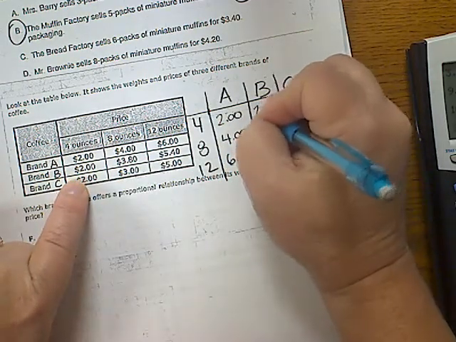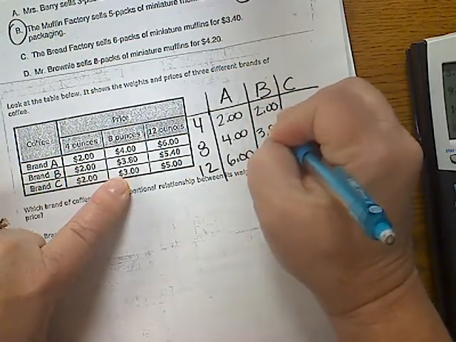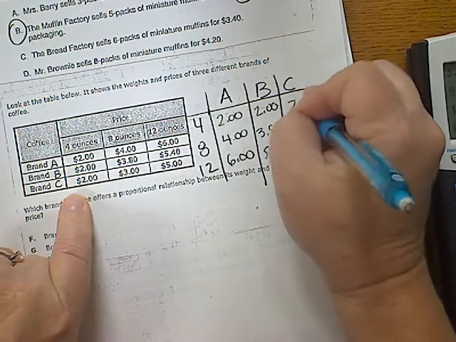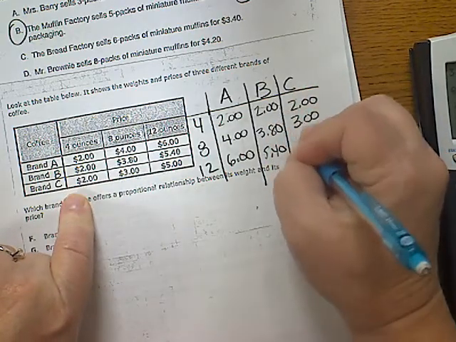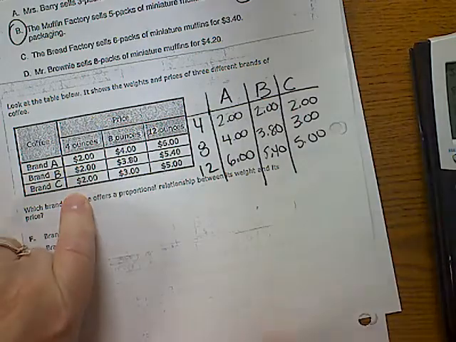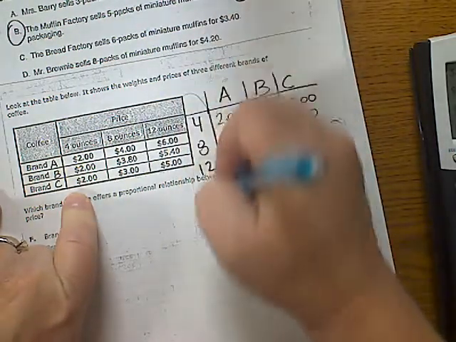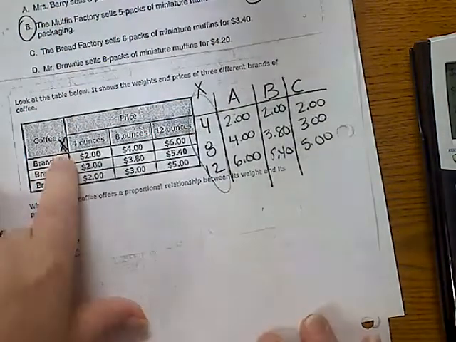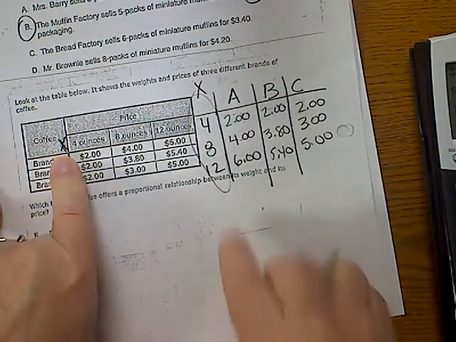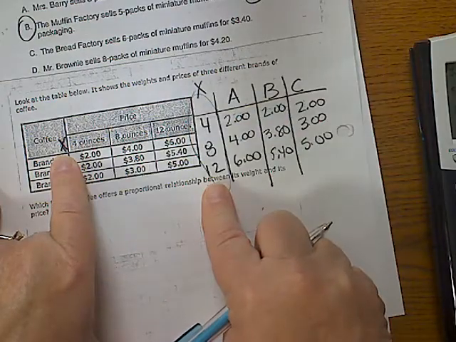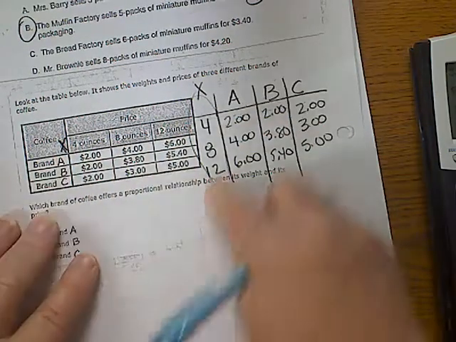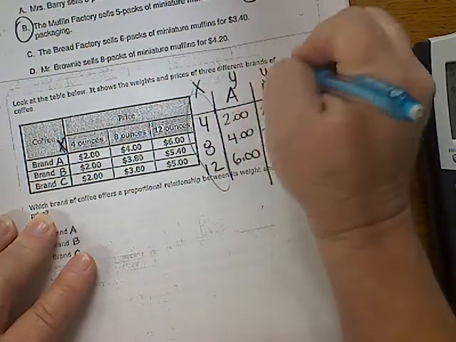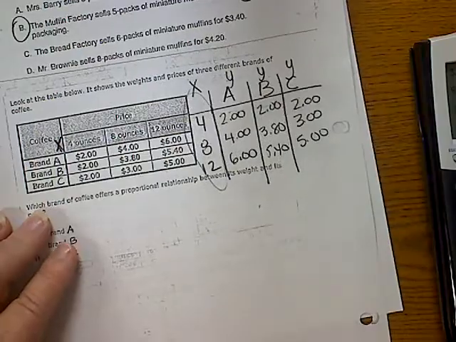Here I would put 2, 380, 540. Here I would put 2, 3, and 5. So you've got to learn to work your table. So this column right here is your X's. Okay, so that means these are your X's. Remember, X's are on top or X's are first on the left. Then all of this is Y's. Okay, and it's for each brand you have different Y's because they want to know which one is proportional.